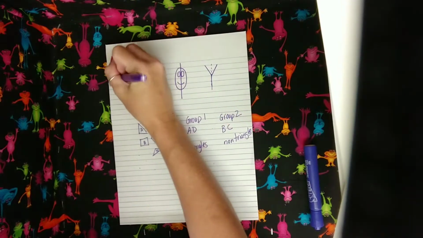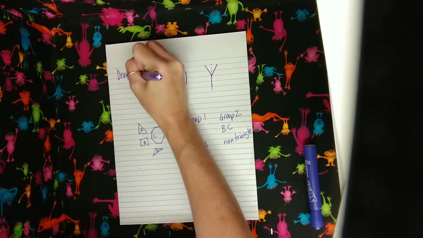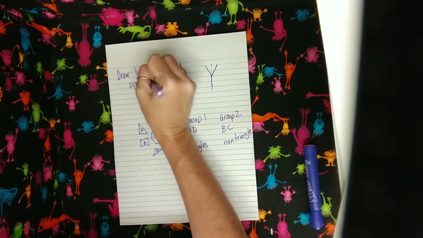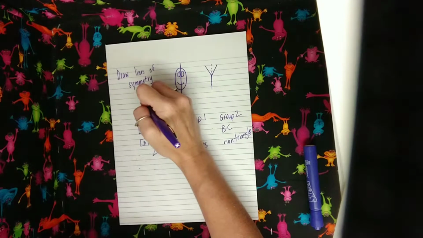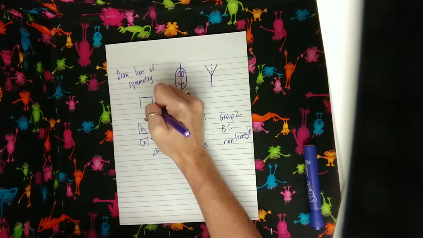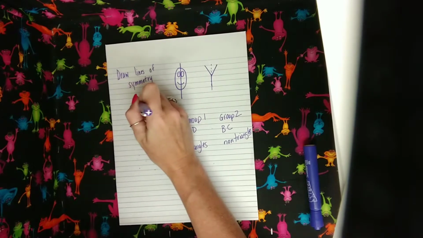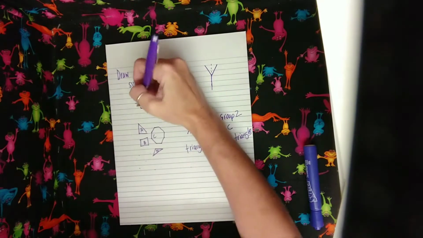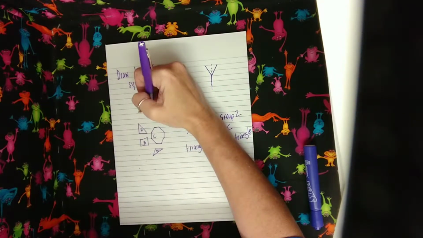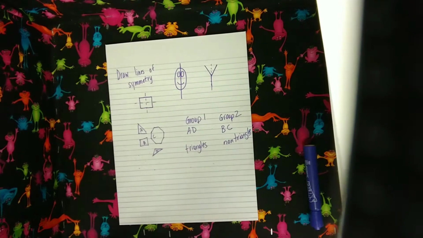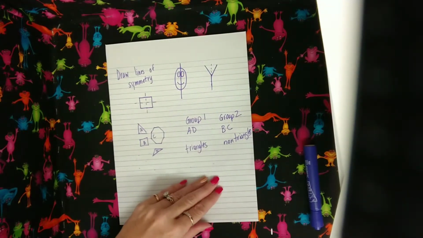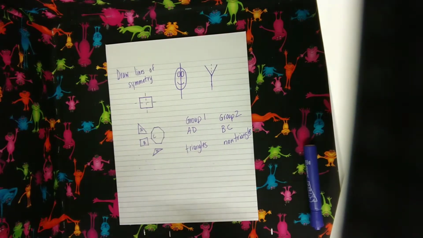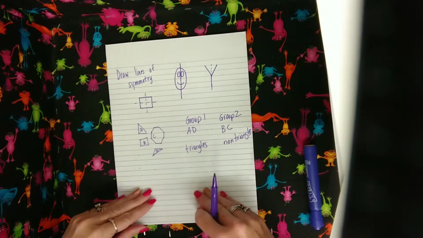They will have to be able to draw lines of symmetry. So if I were to take this shape, I would have to be able to identify the lines of symmetry within the shape. So that's one line. That's a line of symmetry. All right, so we need to be able to do that. And they'll have to be able to, and we already said, identify their triangles.